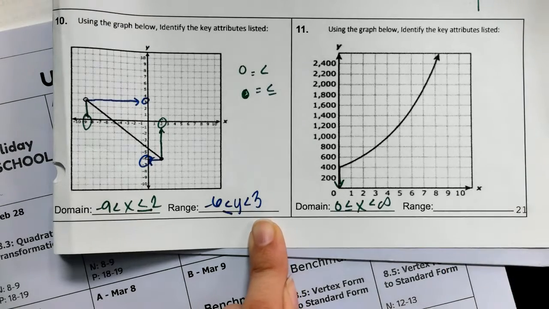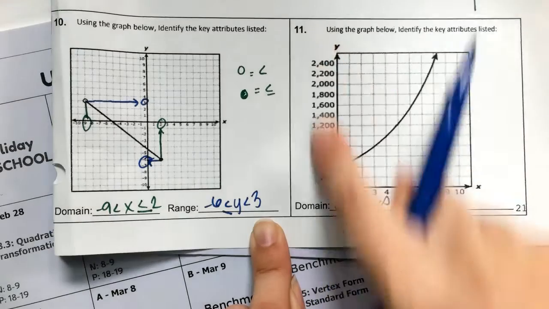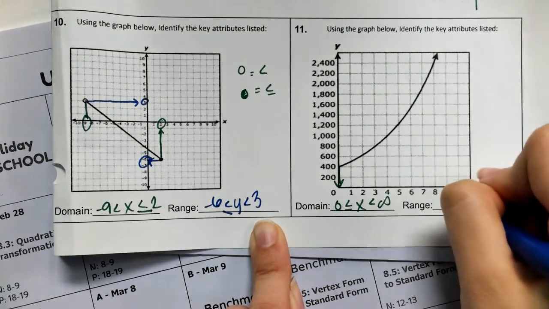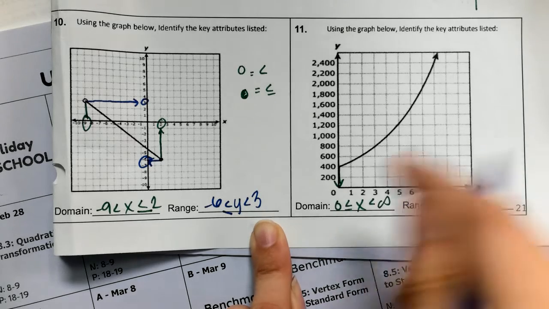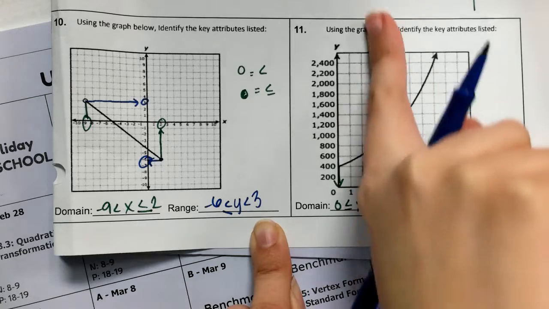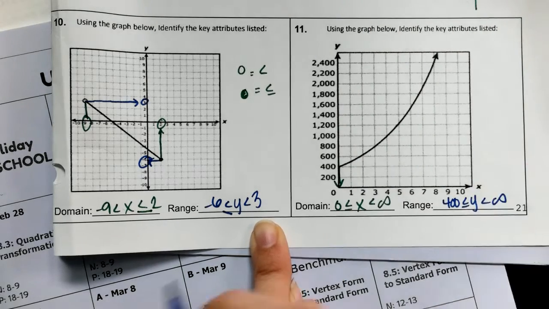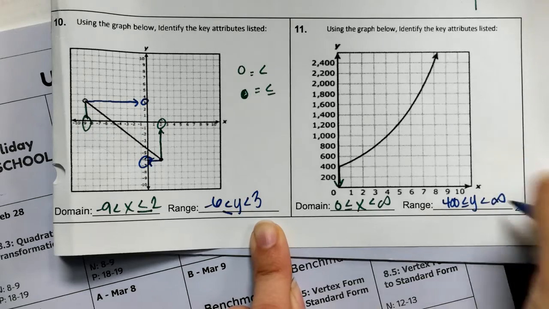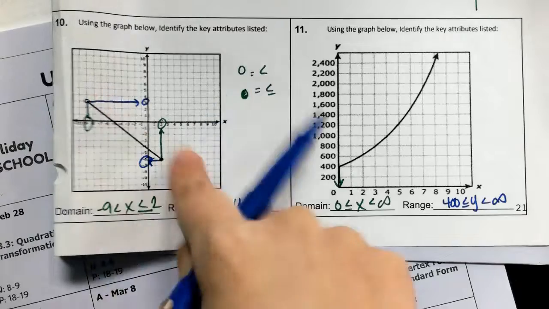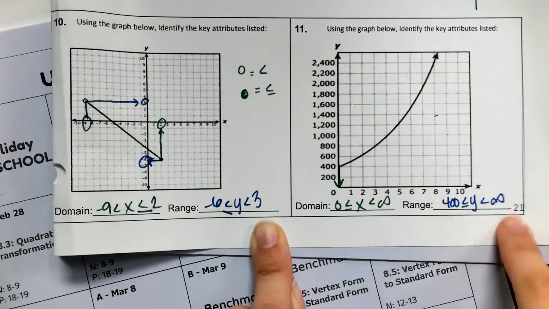Your range does not start at 0. Your range starts here. These are my Y values. So my range starts at 400. And your range also goes up infinitely upwards. Now slanted upwards, but it does go upwards. So you will also use infinity. So be careful to know there is a difference between endpoints that have a hard stopping point and arrowheads, which means they are going on infinitely.